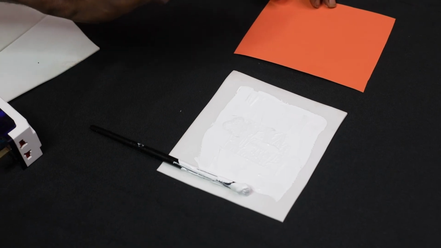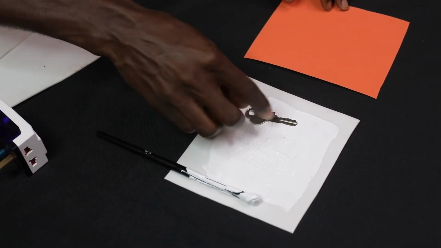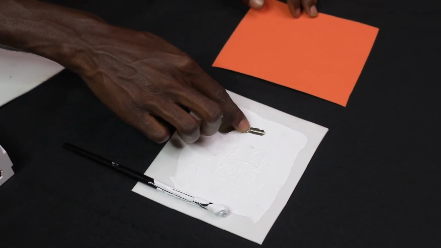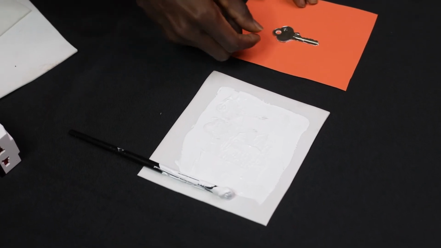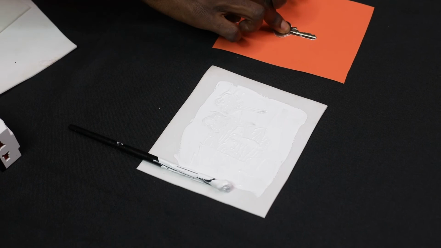Direct printing is the process whereby colors for a prescribed design are applied directly onto your surface. An example is, I dip my hand into white paint and paste it directly onto a fabric. The impression it creates is an example of a direct print. Let's see how direct printing is done practically. With this, you dip your key into your paint and you transfer the print onto your paper.